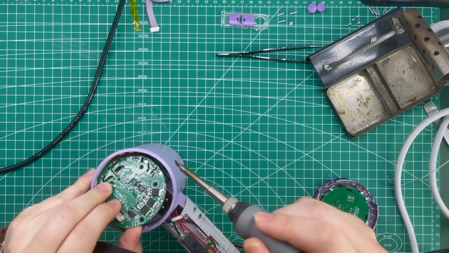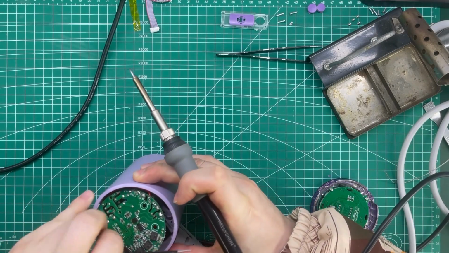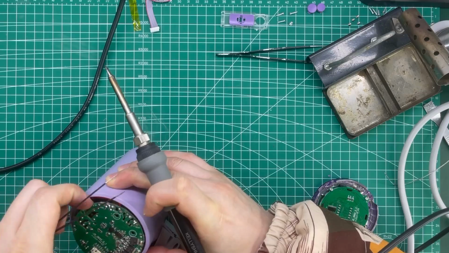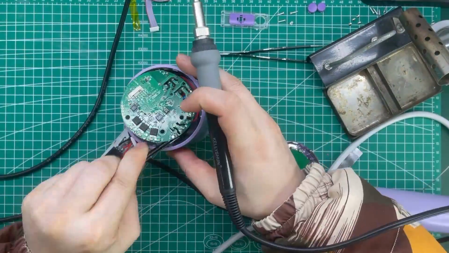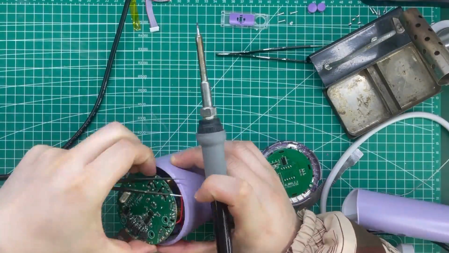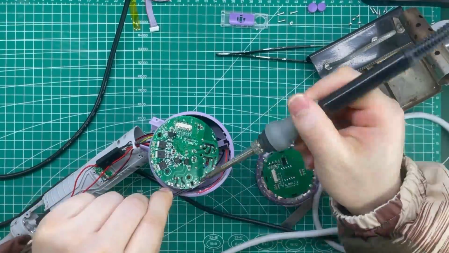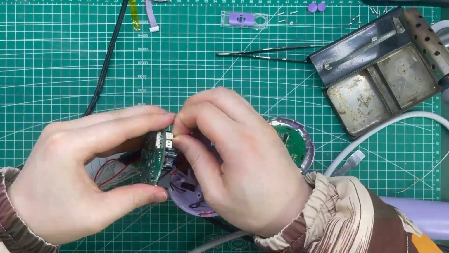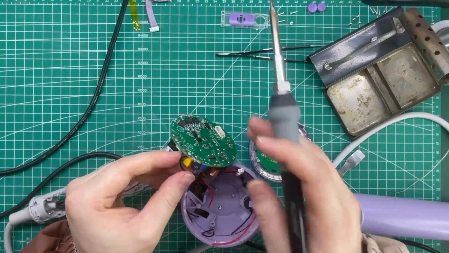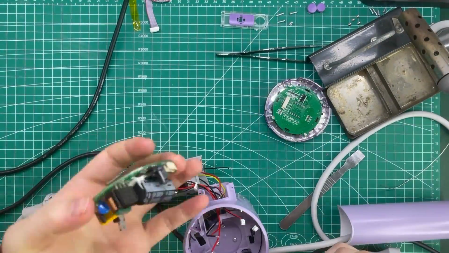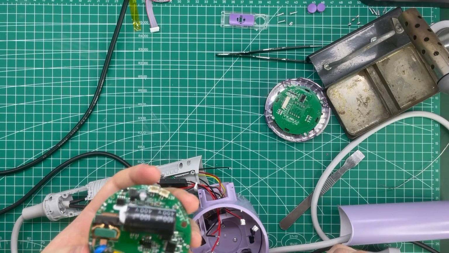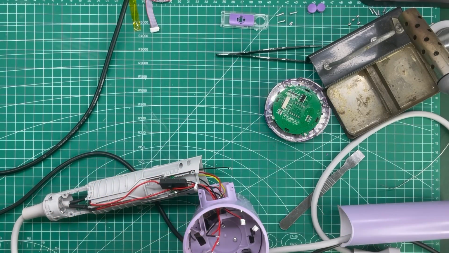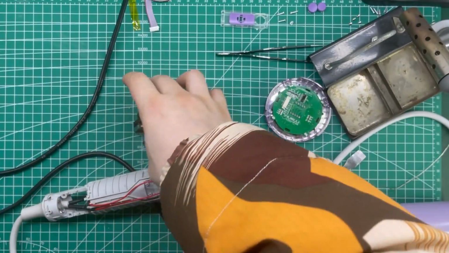As you can see, as we solder off more and more components, the PCB starts to detach slowly. Okay, now that we've soldered off all components, we can now begin to analyze the MCU and the PCB.